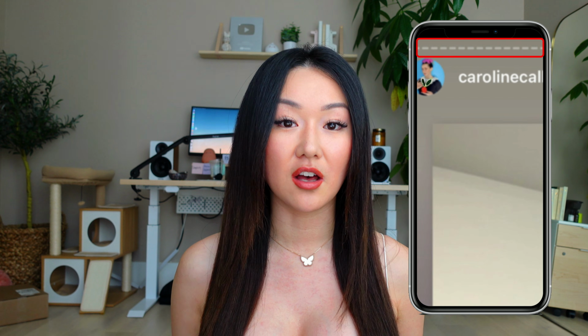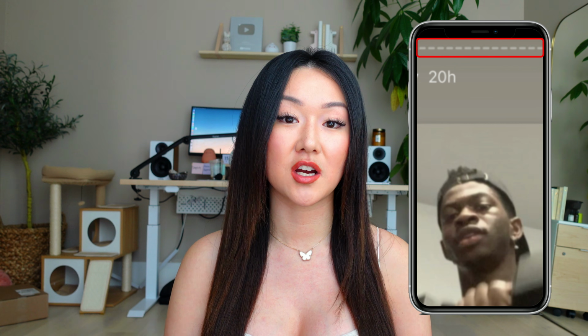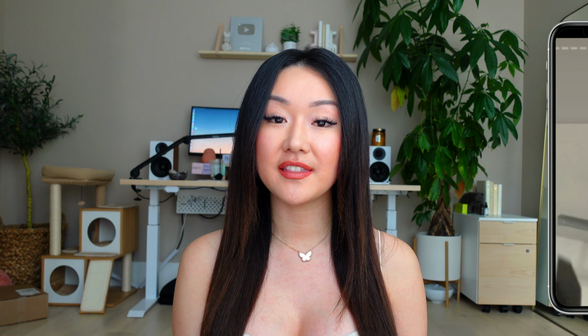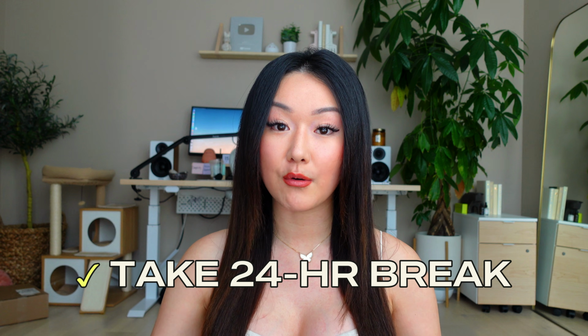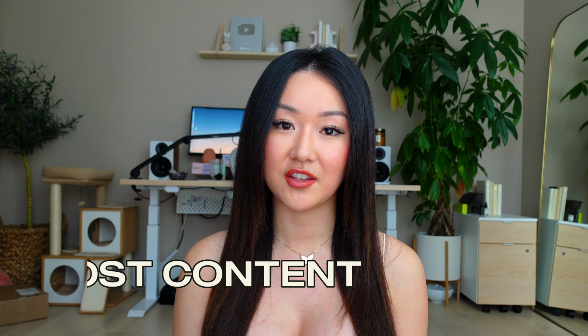That's why if your story sequence is looking like this and it's really long, adding a few more stories is not going to increase your views. If anything, over time, it's going to decrease your views. That's why you want to make sure you are periodically taking 24-hour breaks, letting your stories expire, and then reposting the content that you want. This ensures that you're going to get way more eyeballs on your new pieces of content. And it also ensures that you aren't necessarily exhausting your audience either.